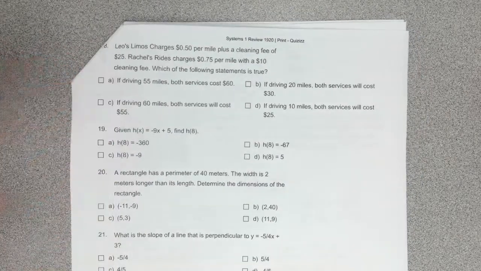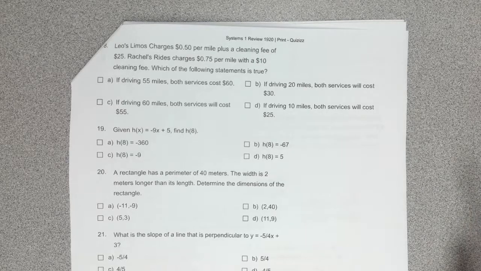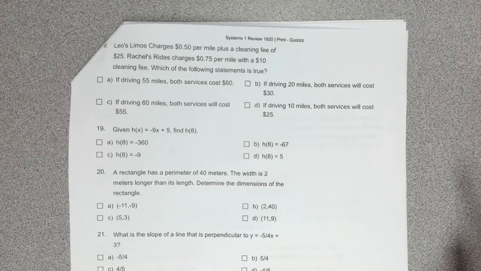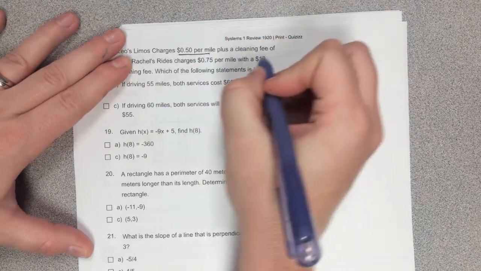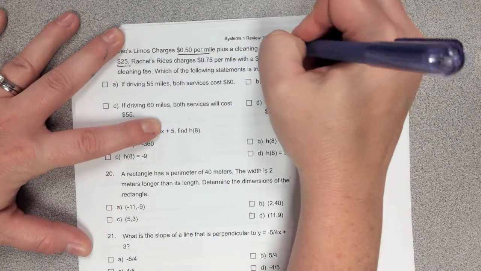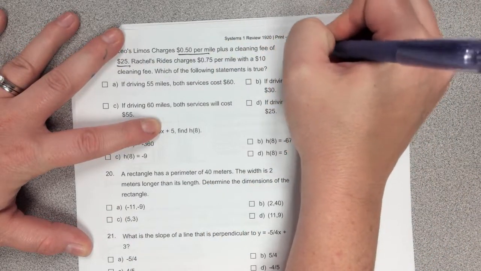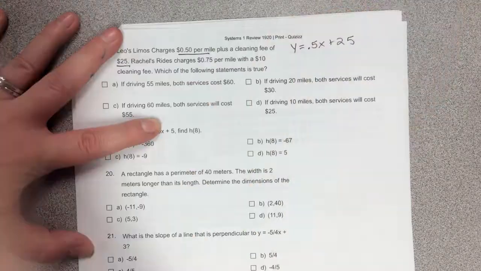All right, we're back to Leo's limo. Leo's limo charges 50 cents per mile plus a cleaning fee of $25. Rachel's rides charges 75 cents per mile with a $10 cleaning fee. Which of the following statements is true? All right, so now we actually have to find the solution. So let's recall what our equations were. Per mile with a cleaning fee. So y equals 0.5x plus 25. That was one of them.